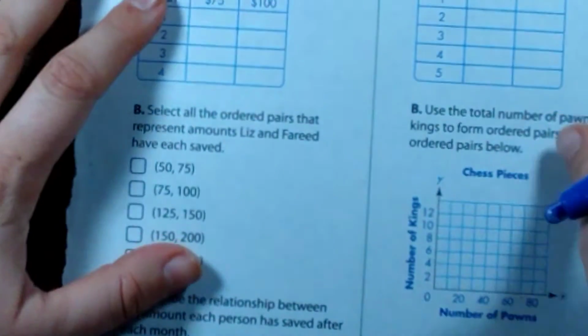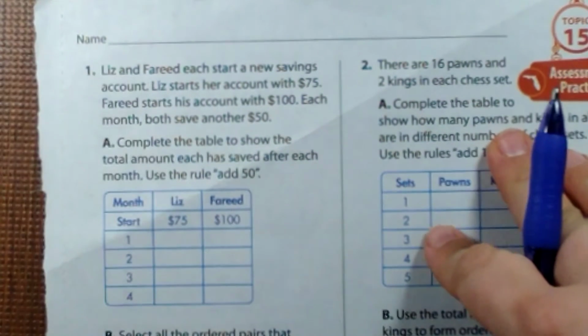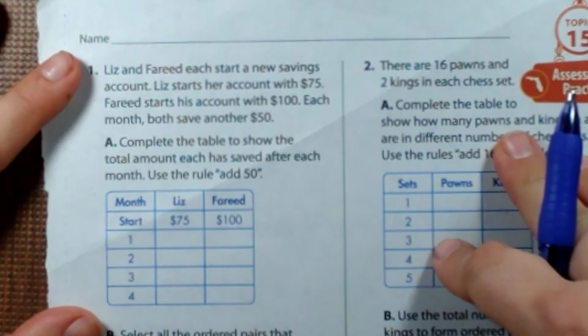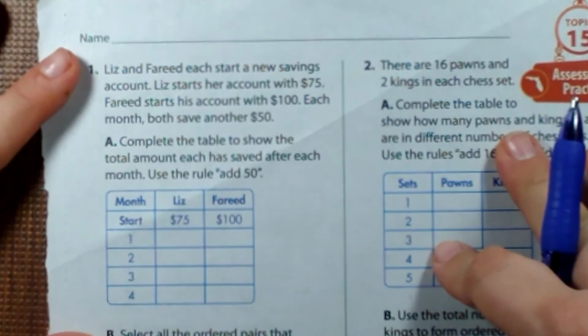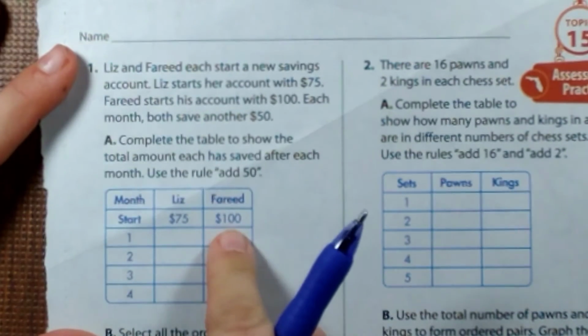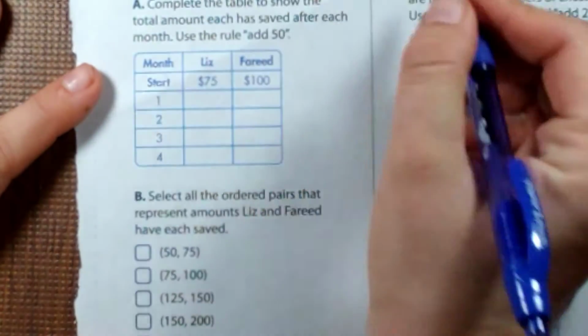Now we're going to move over to topic 15, which we're going to elaborate a little bit more on using coordinate grids. This is page 613. Liz and Fareed each start a new savings account. Liz starts her account with $75 right here. Fareed starts his account with $100 right here, and each month both save another $50. Complete the table. So we're going to start with Liz.